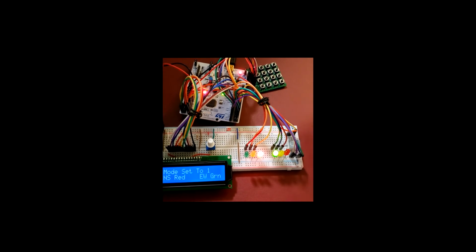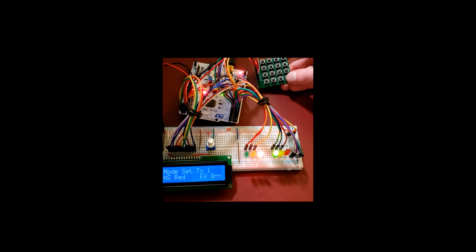The mode of operation also determines when the pedestrian crosswalk will happen. So in the urban mode, as it is here, it will wait until the 4th state, which is this state it's actually in right now, before it will actually go to the pedestrian mode, crosswalk mode.